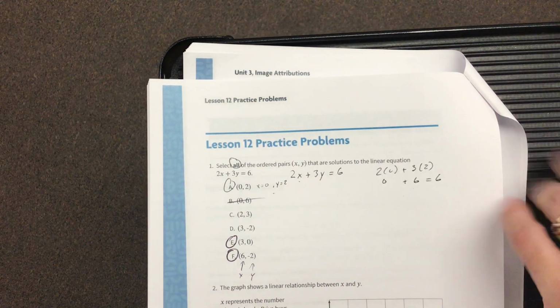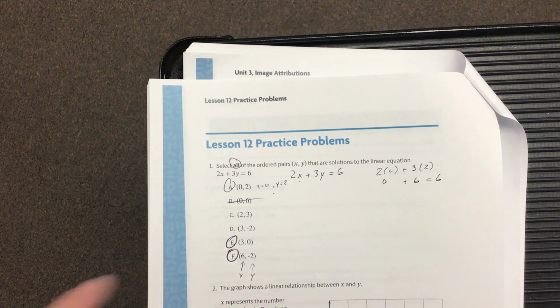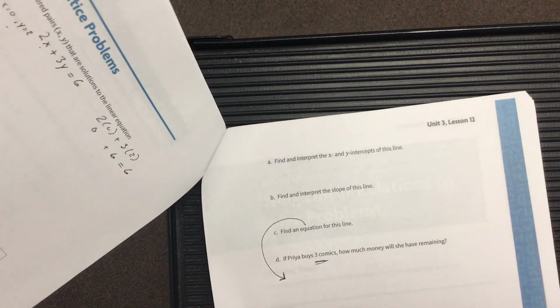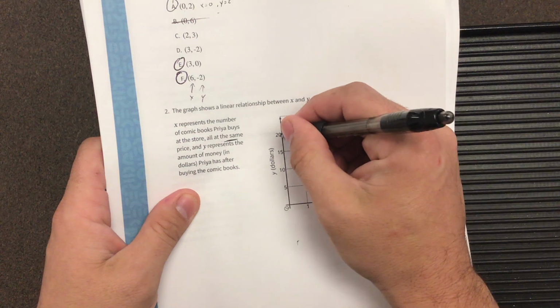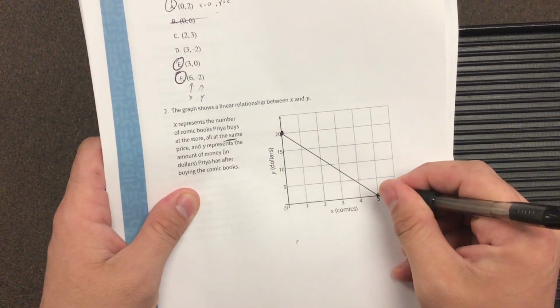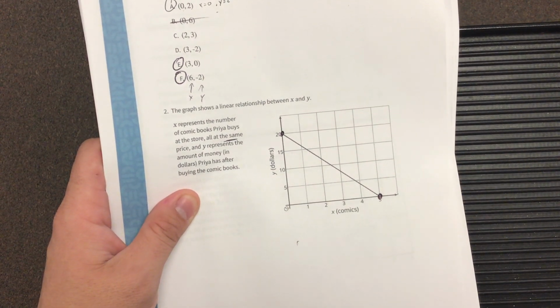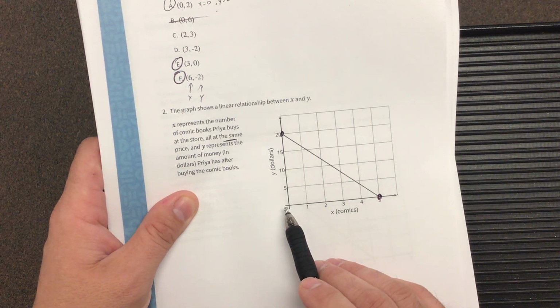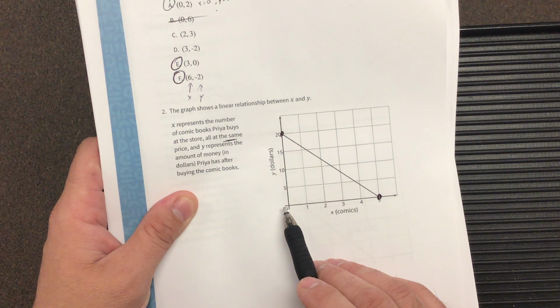All right, question number 2 is talking about dollars and comics. First question says find the X and Y intercept of the line. So where does it cross the Y-axis? Where does it cross the X-axis? So what are those points? 20, 0. Yeah, it's one or the other. 0, 20, and 5, 0.